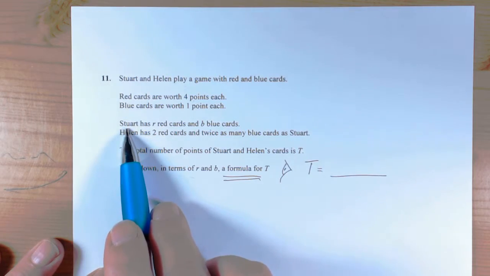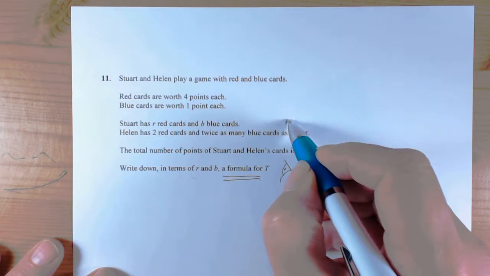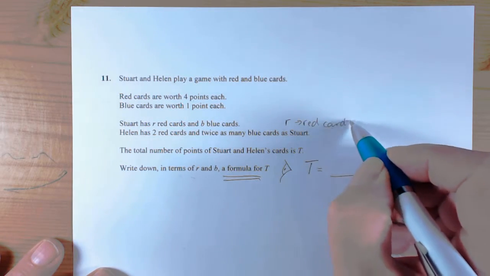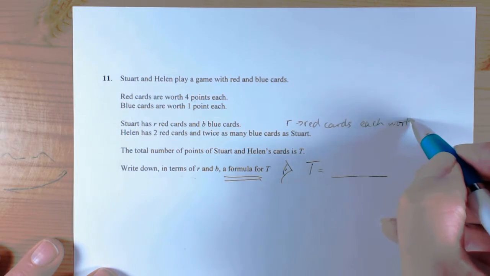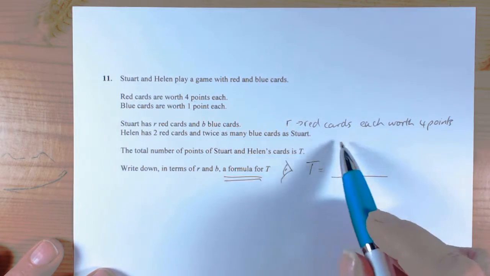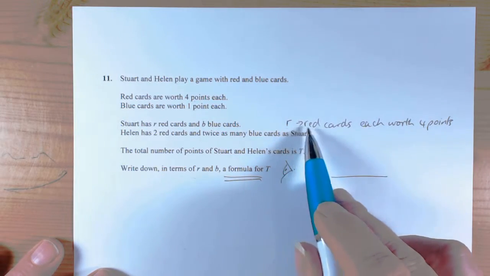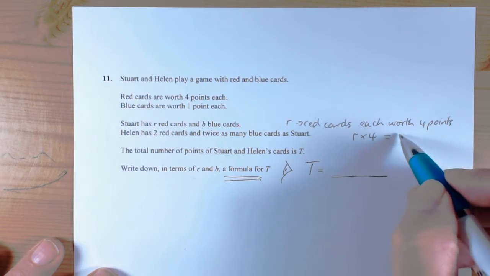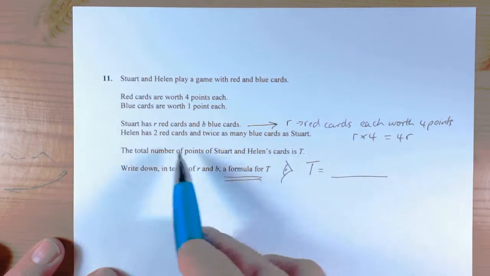So basically we're saying here then that Stuart has R red cards. So R red cards, well, each of those are worth 4 points. So each worth 4 points. Now if I had 2 of those cards, I'd be doing 2 times 4. If I had 3 of those cards, I'd be doing 3 times 4. But because I have R of them, then I'm doing R times 4, which we write as 4R. So we're doing Stuart first.